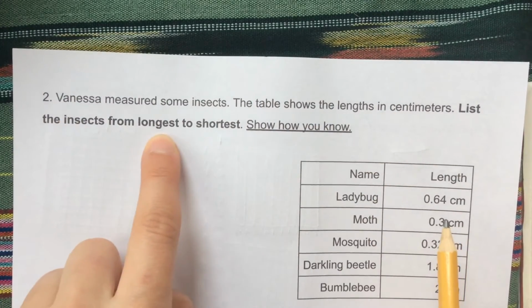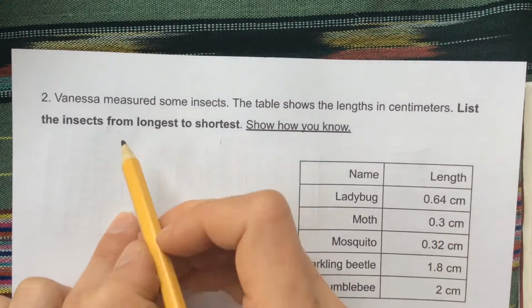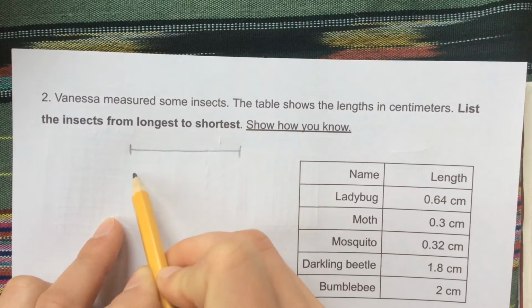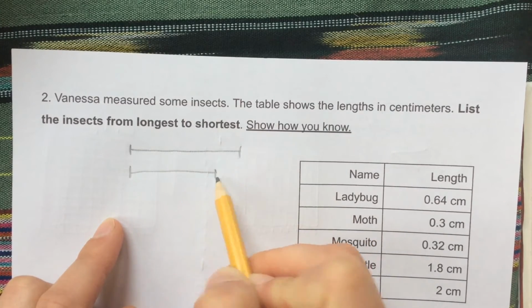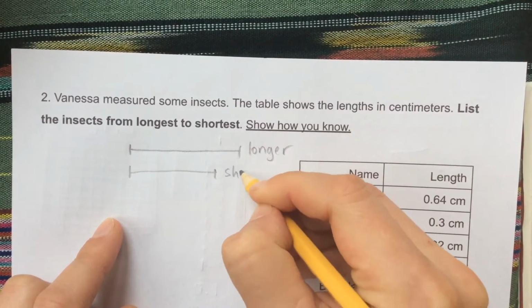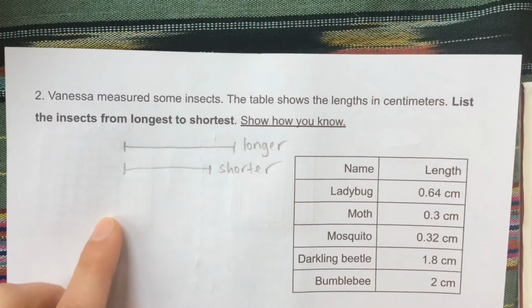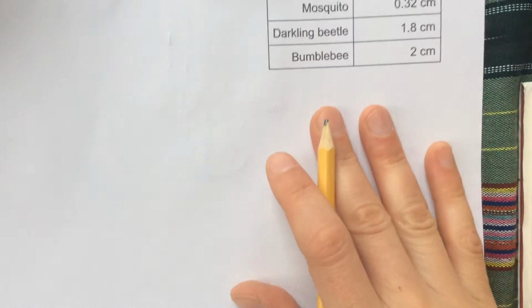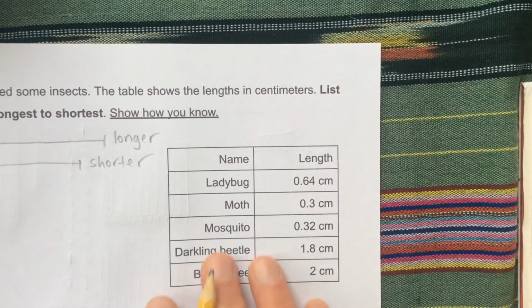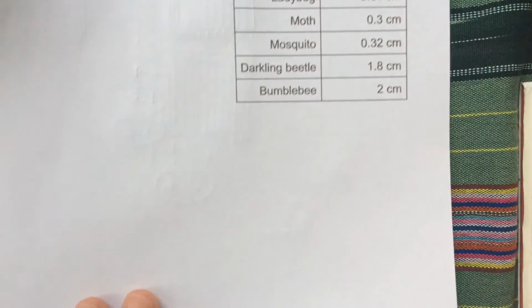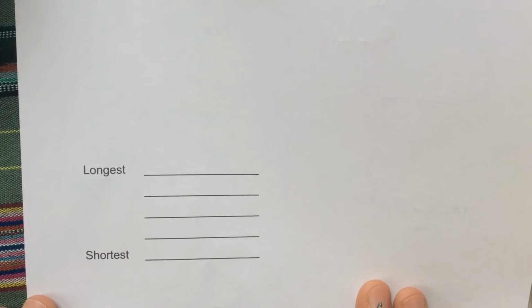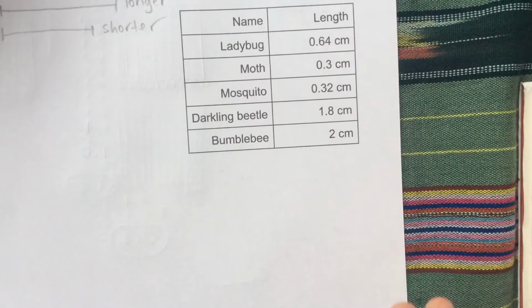List the insects from longest to shortest, meaning if you have one like this and you have one like this, this one is longer and this one is shorter. So I want you to take a photo of this or write all this information down if you do not have this worksheet. And you are then coming down here and putting them in order from longest to shortest.